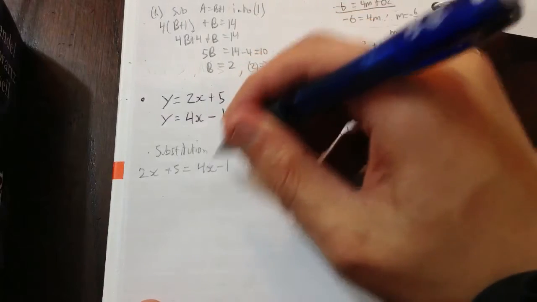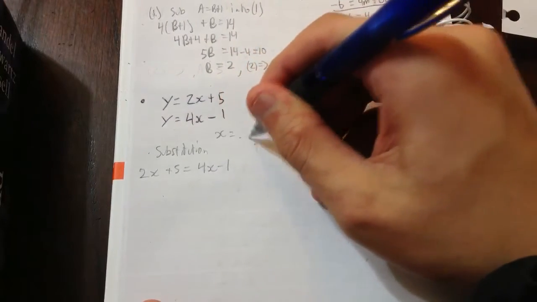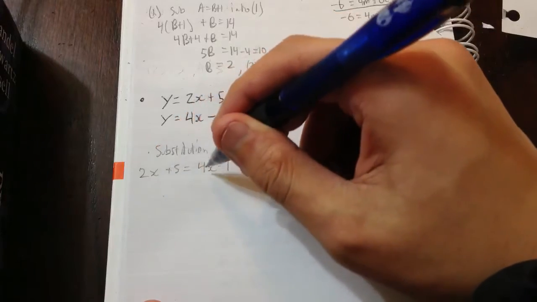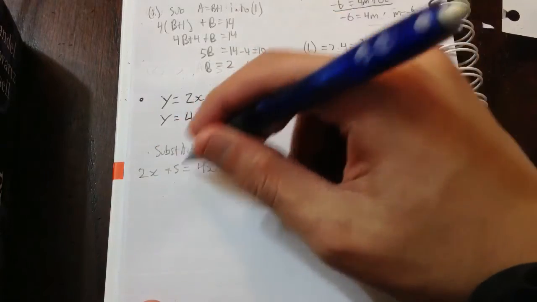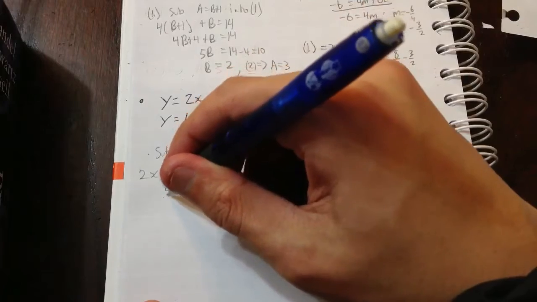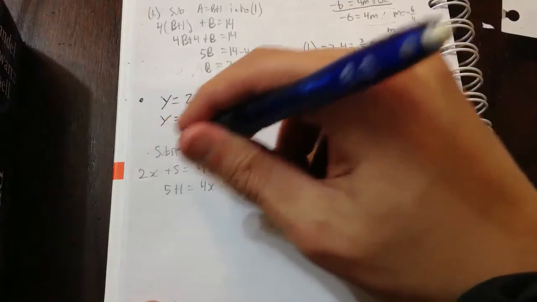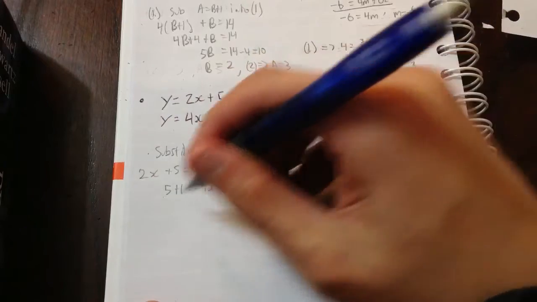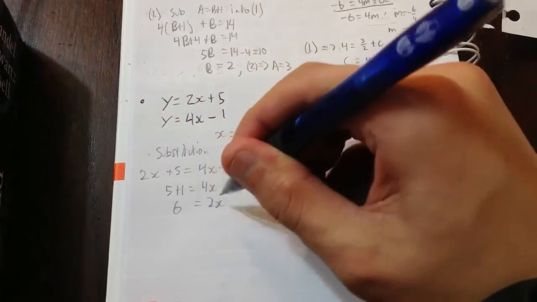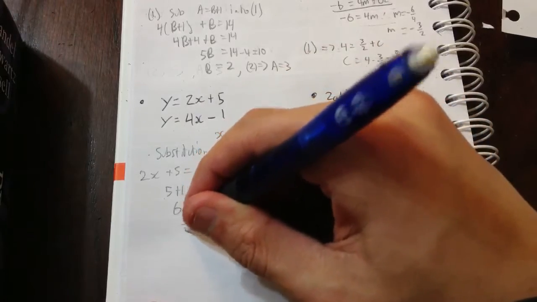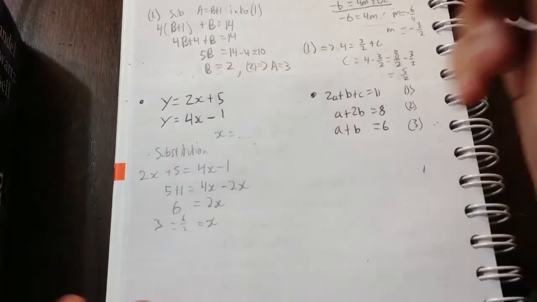Remember, we always want our solution to look like x equals something. So we need to get all the x's on one side first and get everything else on the other side. So 5, we bring the 1 over, plus 1 equals 4x, bring the 2x over, minus 2x. 6 equals 2x. Now the 2 is in the way, so I need to get rid of the 2. x equals 6 on 2, which equals 3.